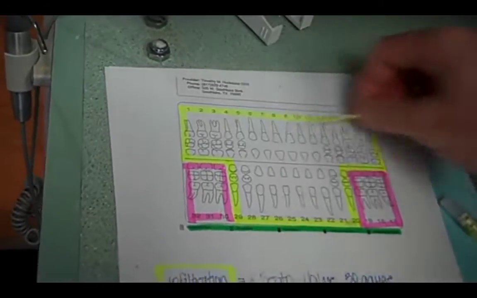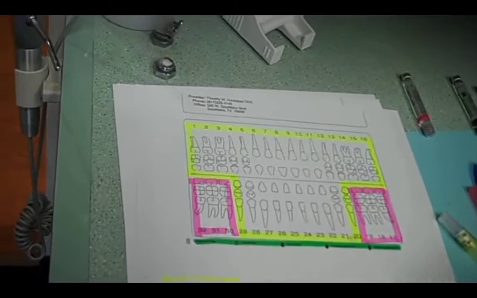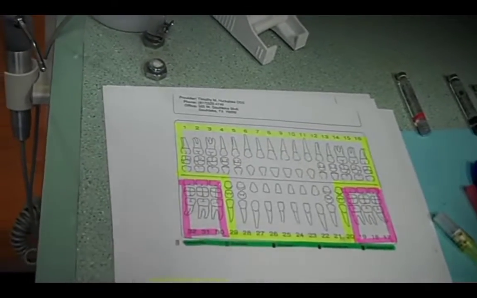Okay, so this is how we utilize the most common injection in the office. All right, now let's talk about the second most common injection in the office.